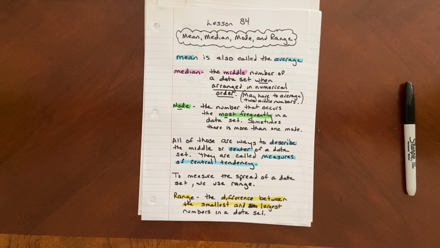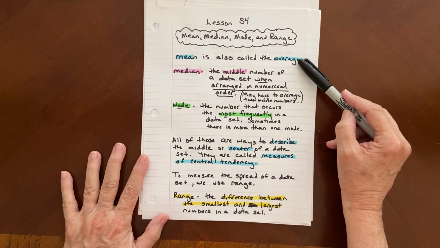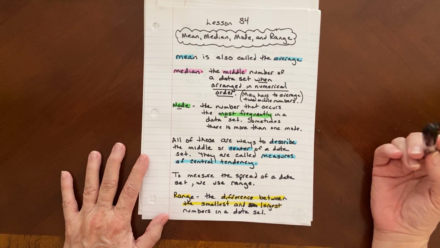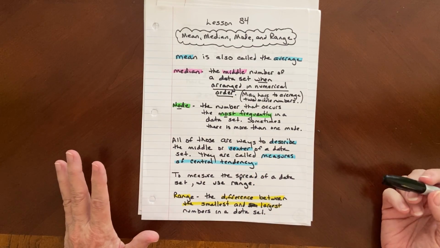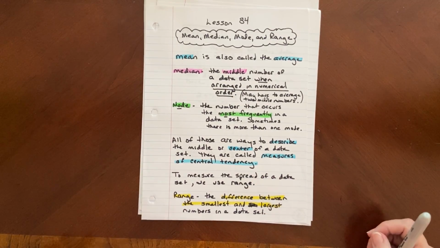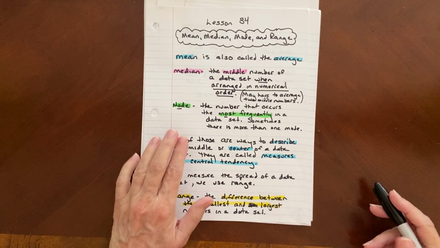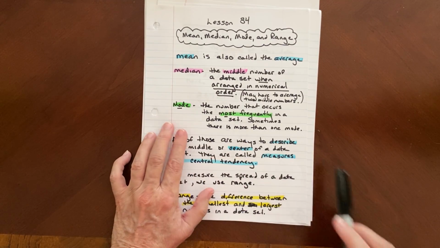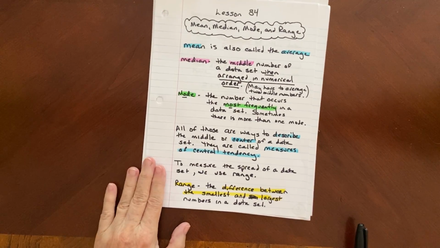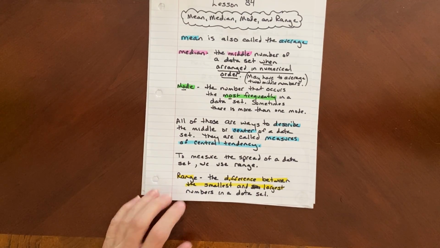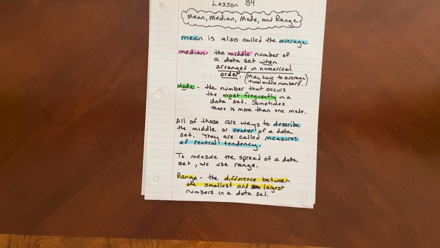Mean is also another name for the average of this set of numbers. Median is the middle of this data set of numbers, but you have to put them in order first. Mode is the most frequent, the one that occurs the most frequently. Sometimes you have more than one. So all of those are ways to describe the middle or center of a data set.